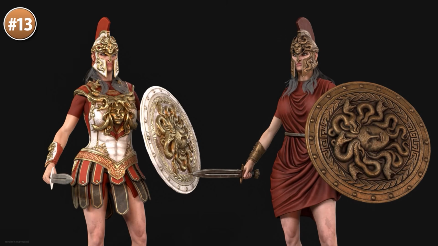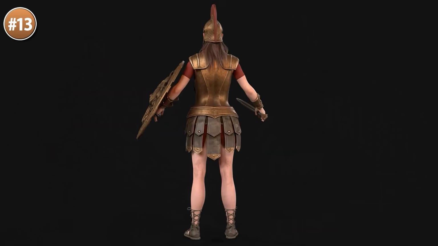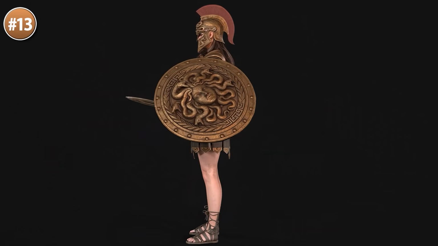Some look very realistic, others a little bit more fantastical, but they all look really awesome. On top of that, it also includes 29 animations.